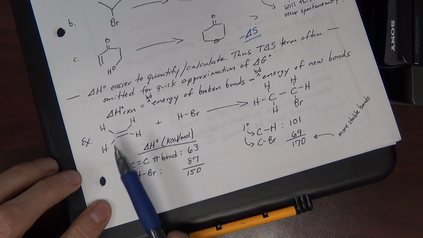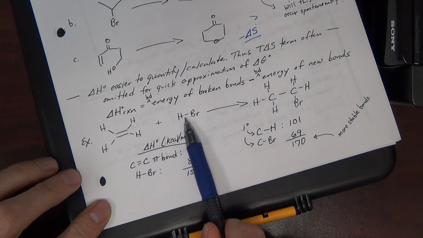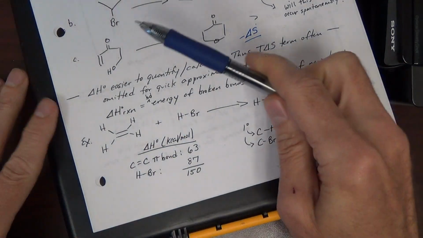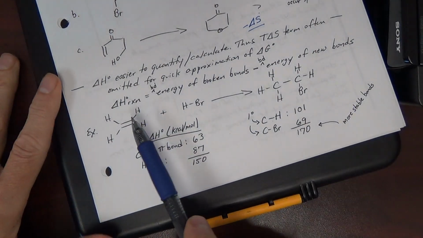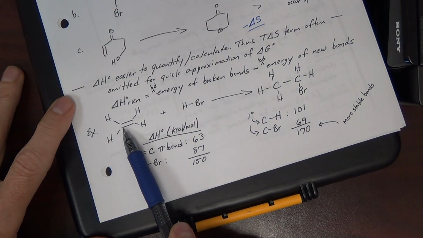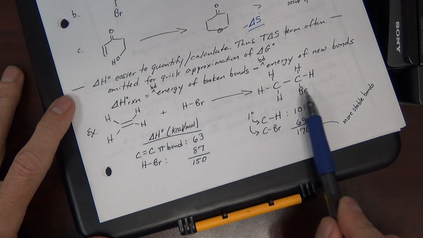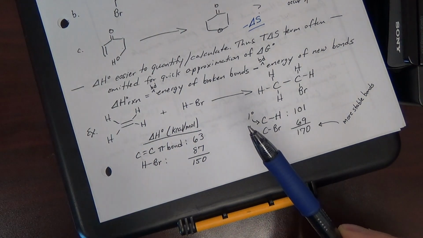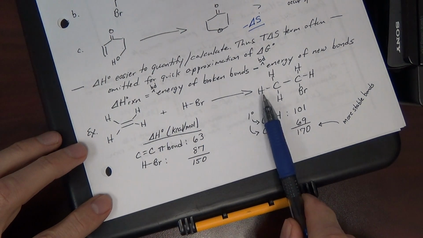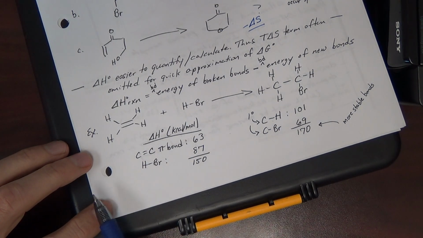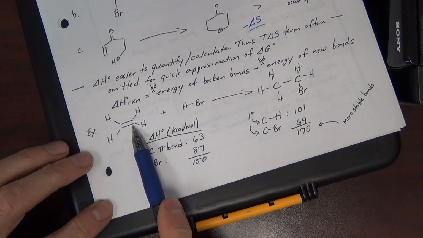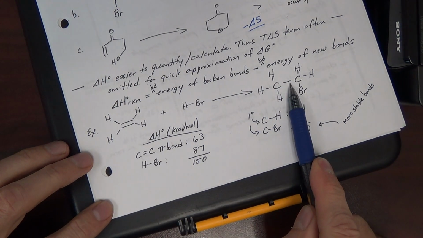Let's look at this reaction here. This alkene reacting with HBr, it's quite similar to up here except I've removed a methyl. Up here we have a methyl. Here we just have ethene, slang name known as ethylene, plus HBr yields the alkyl bromide. Let's do a delta H calculation. To do this, we need to look at what bonds are broken in this reaction. The carbon-carbon pi bond is broken. It's no longer in the product.